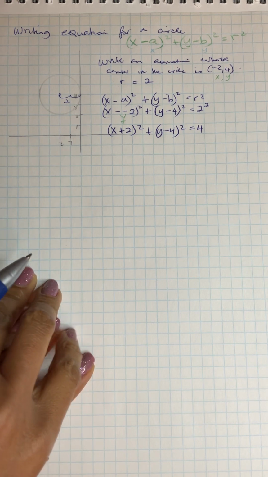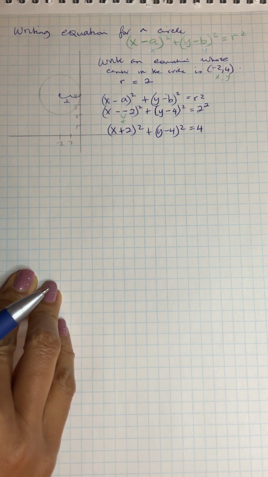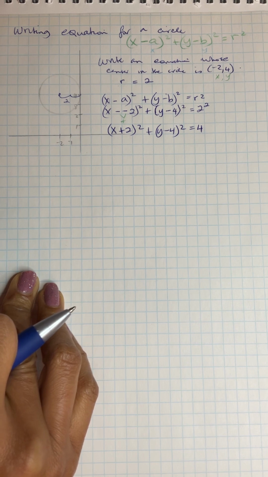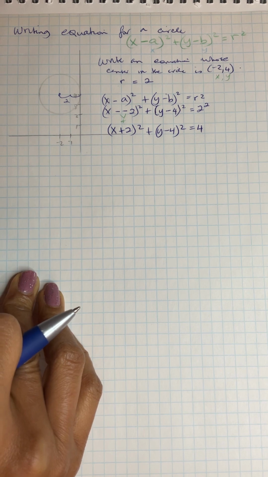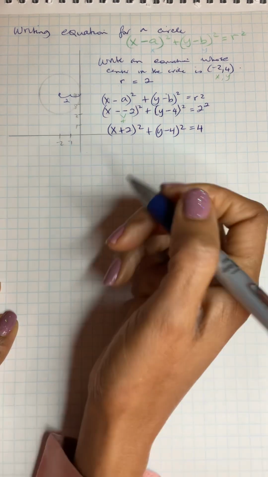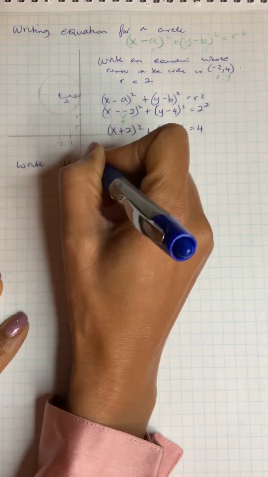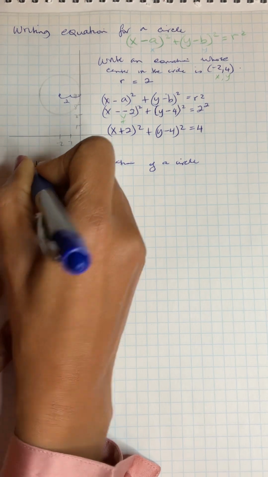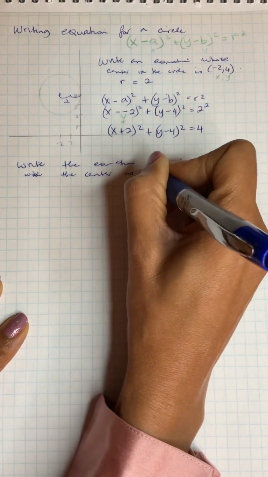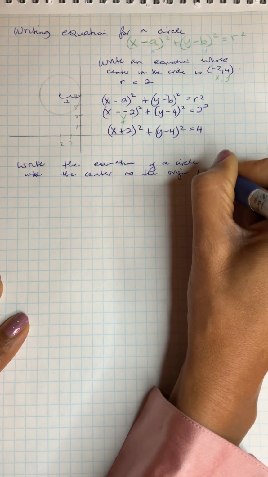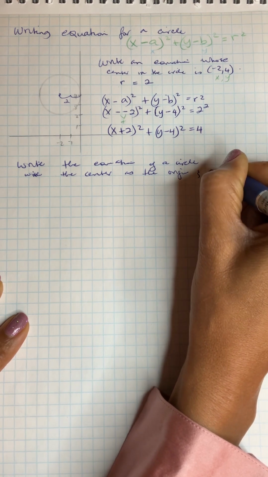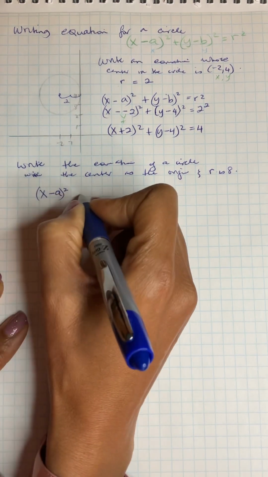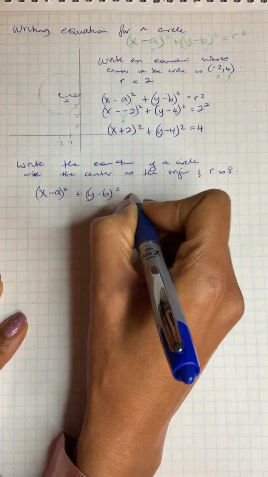Now, if they ask you to write the equation of a circle with the center at the origin and radius is 8. Radius is 8. So we write down our formula: (x minus a) squared plus (y minus b) raised to the second power equals r squared.